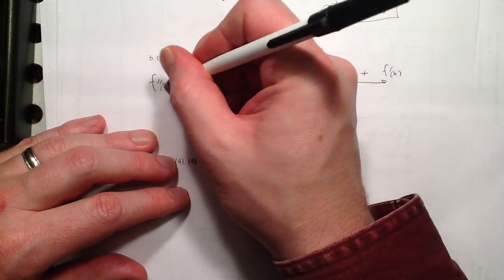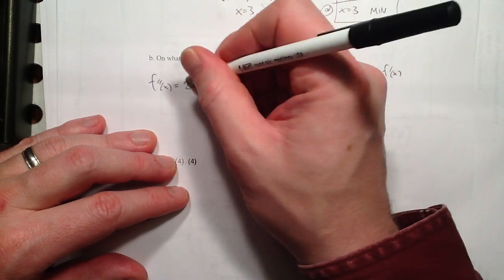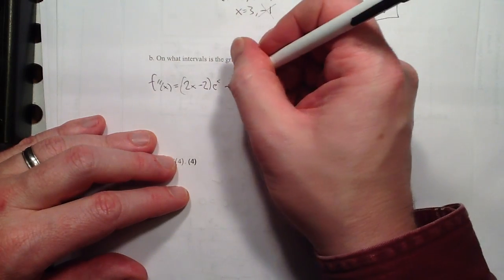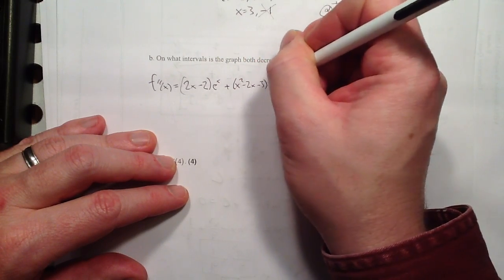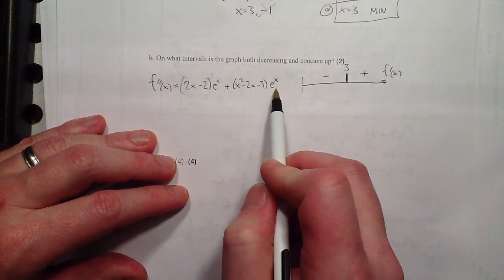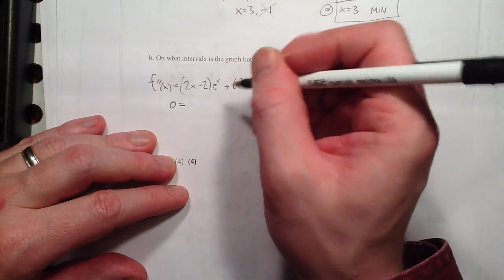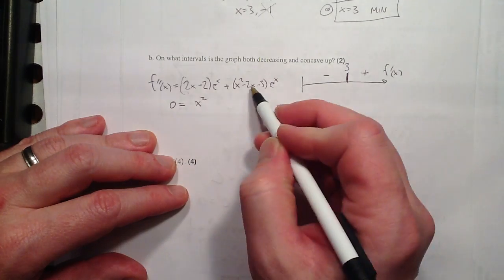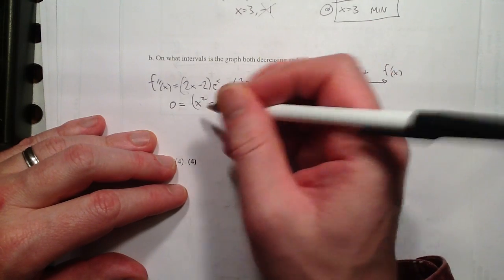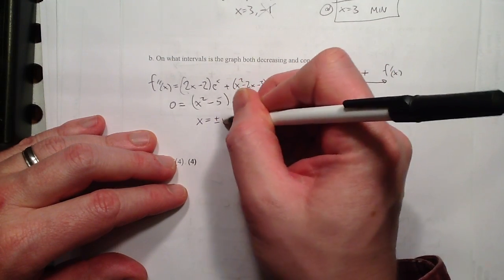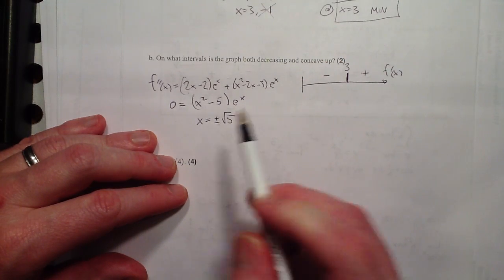The second derivative would be the derivative of the first times the second plus the first times the derivative of the second. And factoring an e to the x out and putting those together, I get x squared, the 2x minus 2x cancel out, minus 5 times e to the x, and that gives me x is equal to plus or minus the square root of 5. But I can throw out the negative one because my domain's only positive numbers.